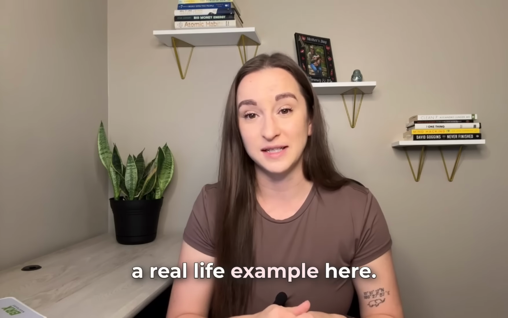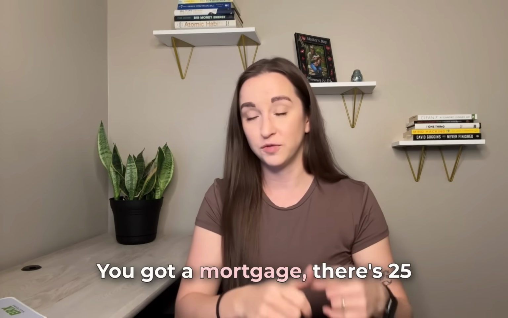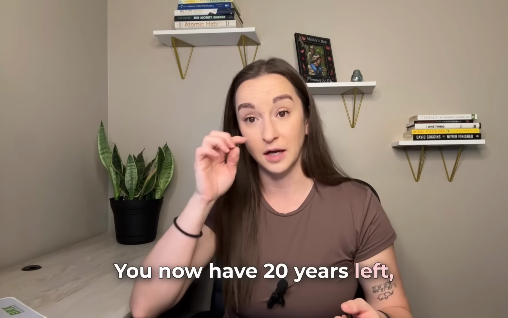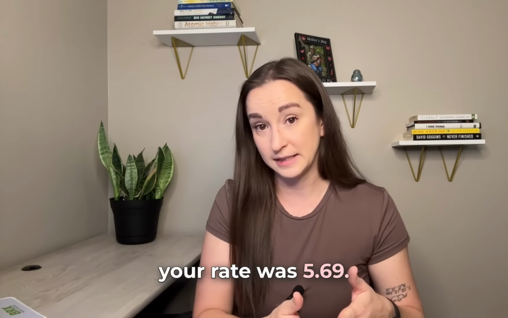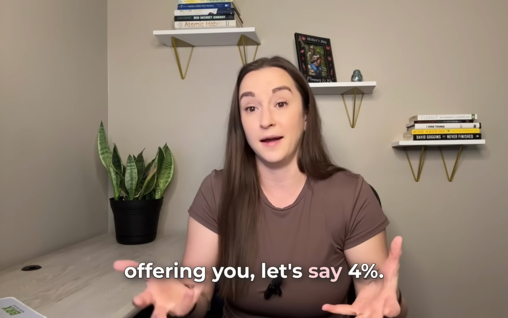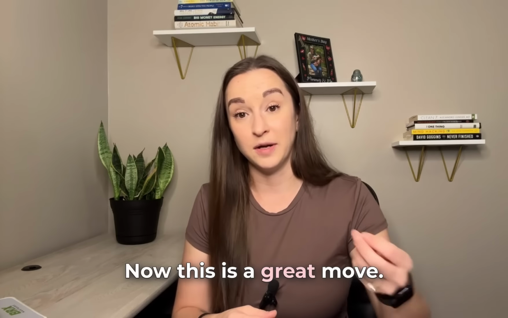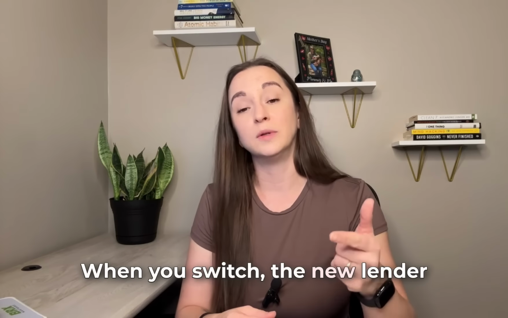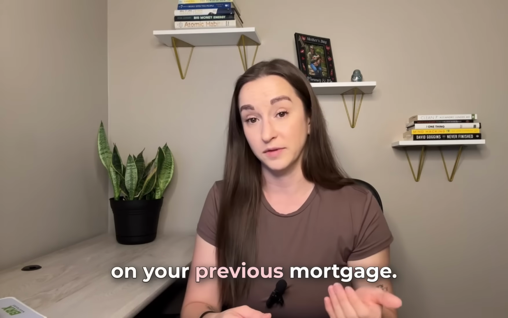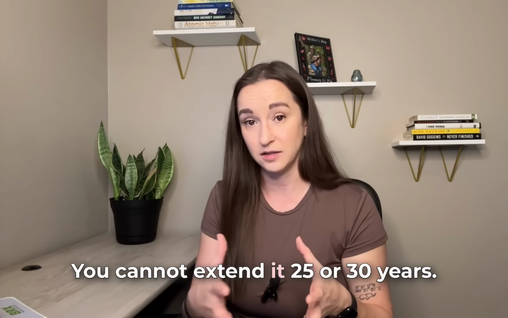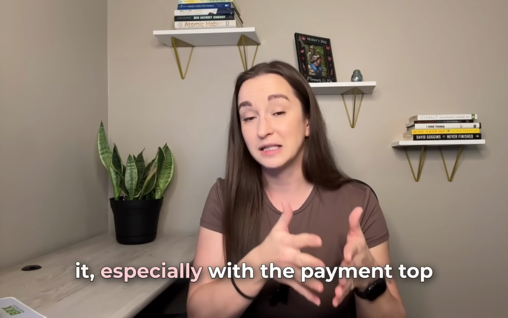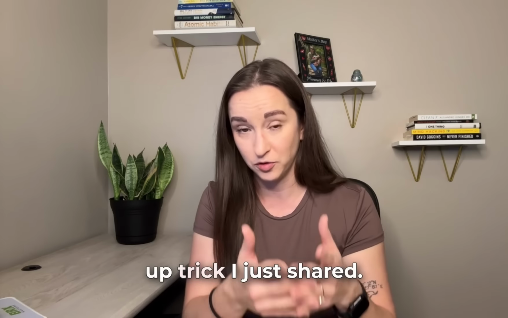Let me give you a real life example here, okay? You got a mortgage, there was 25 years left on the mortgage. You now have 20 years left. Your rate was 5.69% and you want to switch lenders at renewal because someone is offering you, let's say, 4%. Now, this is a great move. When you switch, the new lender must set your amortization to the 20 years that was remaining on your previous mortgage. You cannot extend it to 25 or 30 years. You can, however, choose to shorten it, especially with the payment top-up trick I just shared.